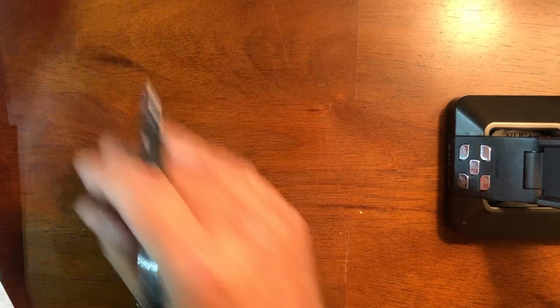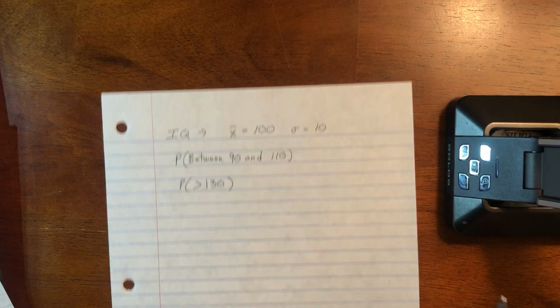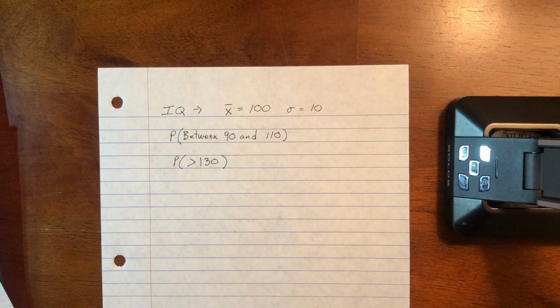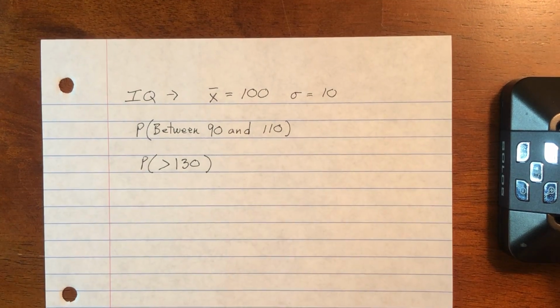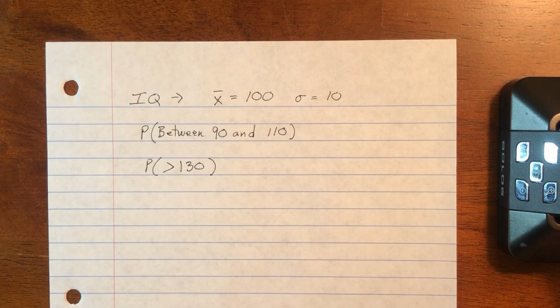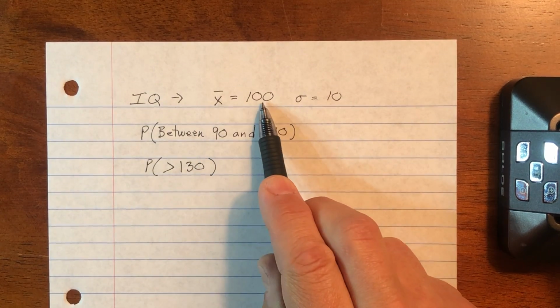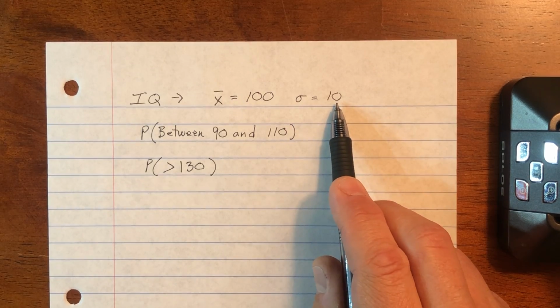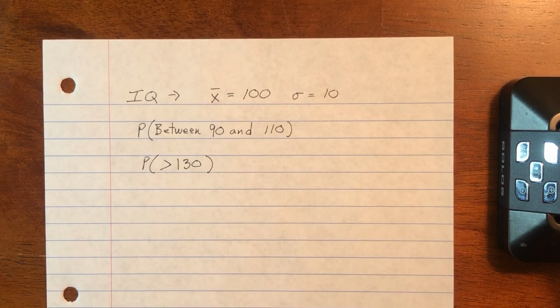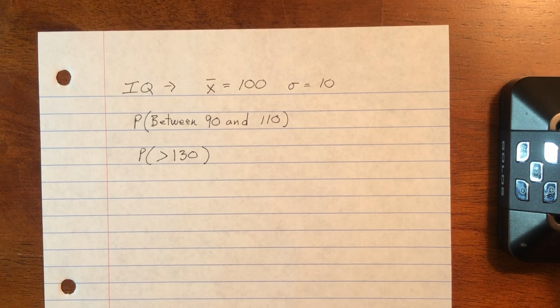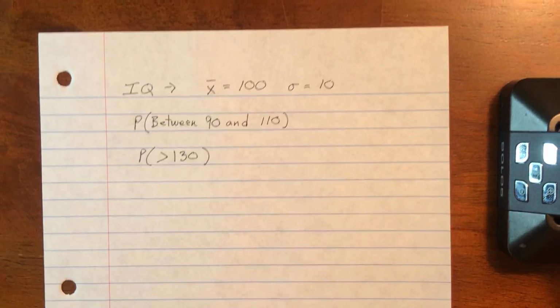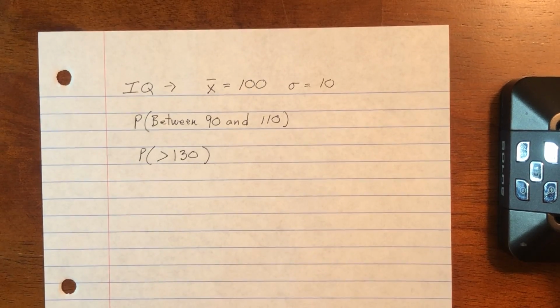Okay? So for instance, here's a problem. I don't know if you knew this or not, but a person's IQ is set up so that the average or the mean is 100 and the standard deviation is 10. Did you know that? You've maybe never even taken an IQ test. Maybe you have, but it used to be a really big thing. You don't hear about it quite as much anymore, but most people understand what an IQ is. An IQ of 100 means you're average.